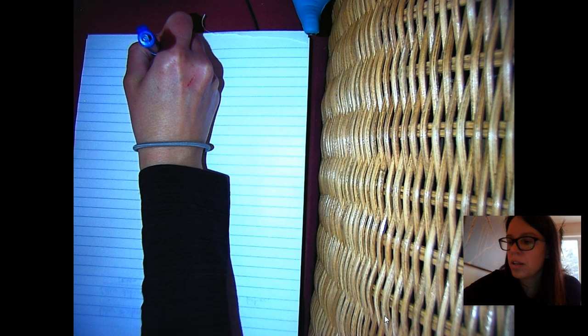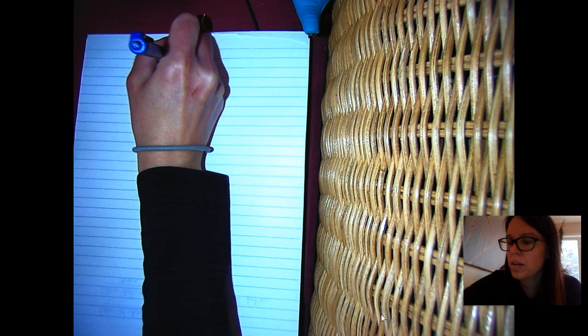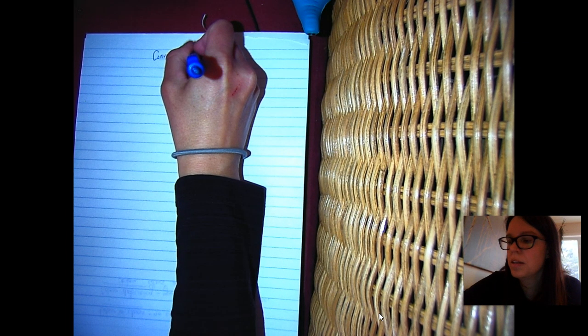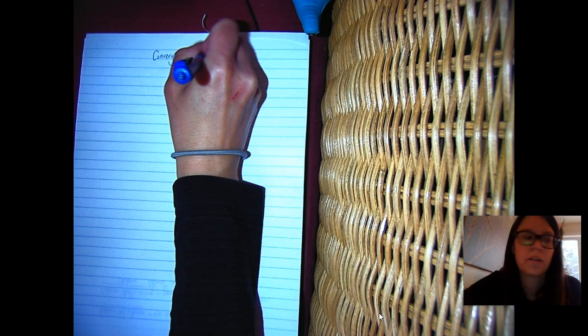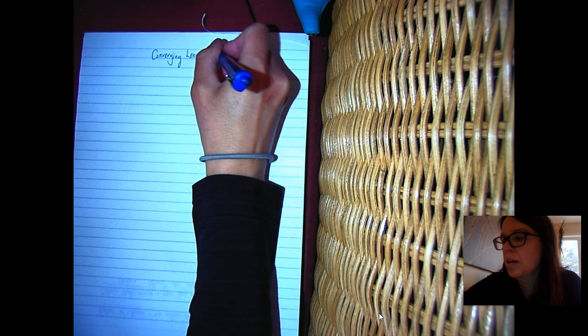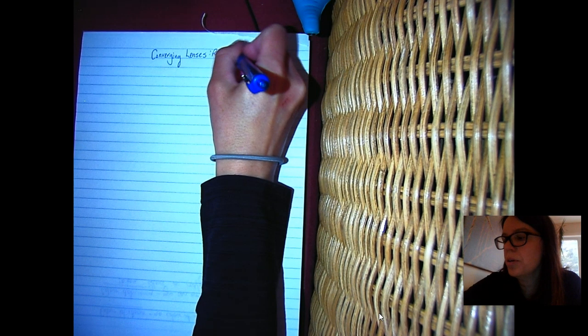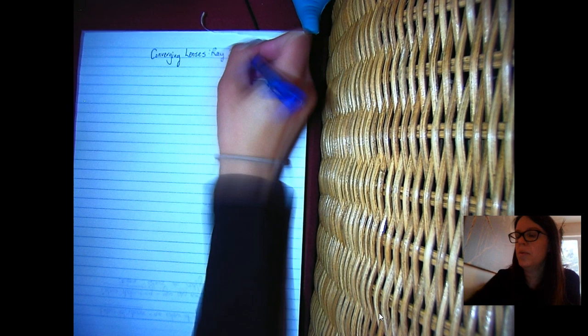Okay, so we're going to call the title for this note today Converging Lenses Ray diagrams. So we're using that model of light, the ray model of light, to do these pictures.